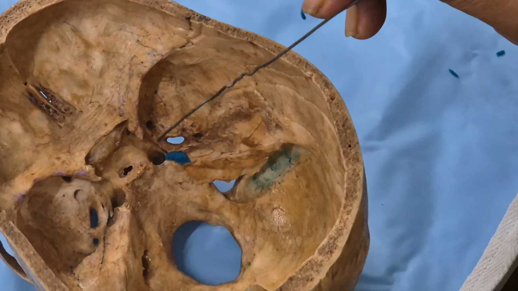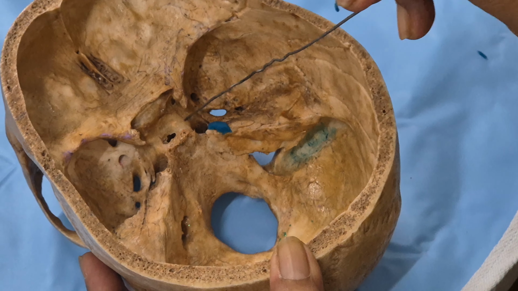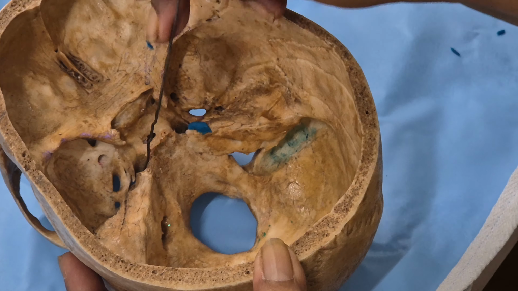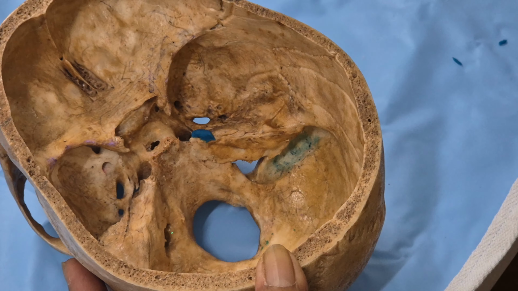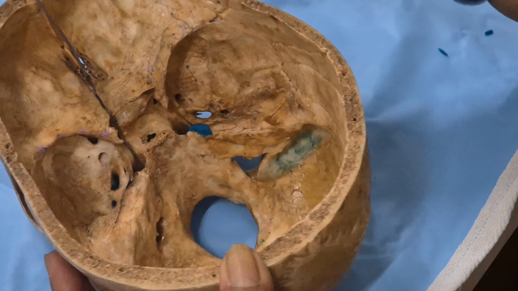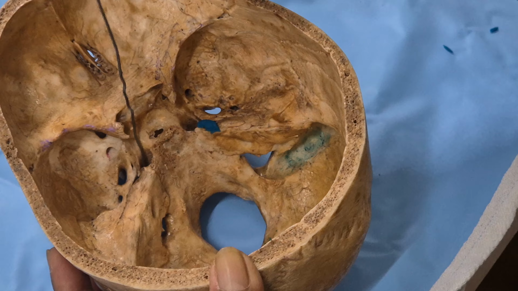Next you will see, behind this sella turcica, there is a foramen, and this foramen is blocked in your body by a cartilage, over which lies the internal carotid artery. This is the position of the internal carotid artery.